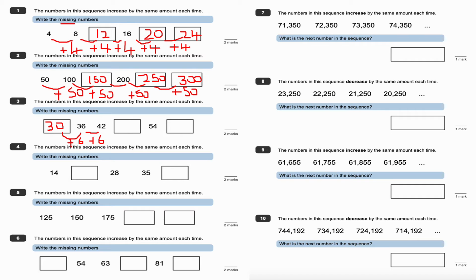So I put a minus there because I was working backwards initially to work out this number. But once I worked out this number, I changed the minus to a plus. 30 plus 6 is 36. 36 plus 6 is 42, 42 plus 6 is 48, 48 plus 6 is 54, 54 plus 6 is equal to 60, guys. So we're adding on 6 each time.